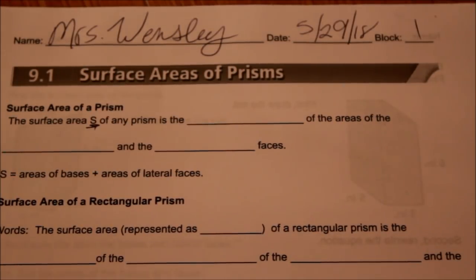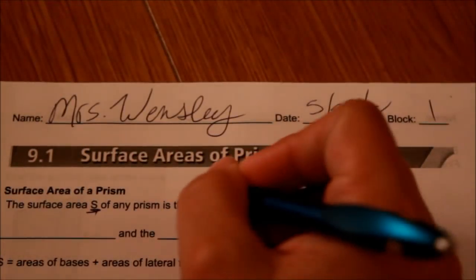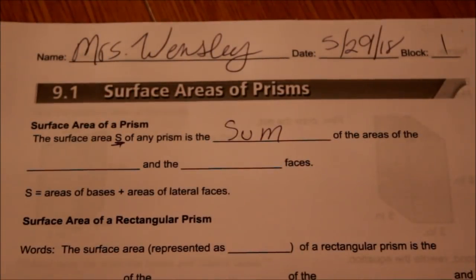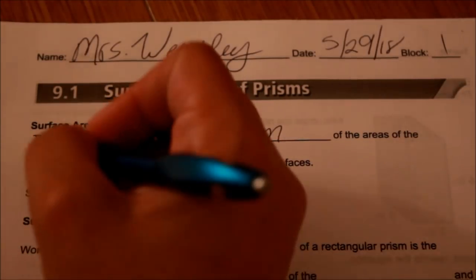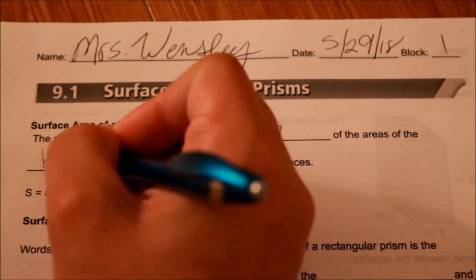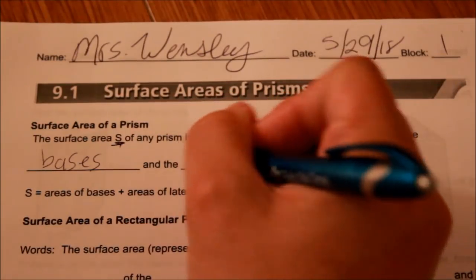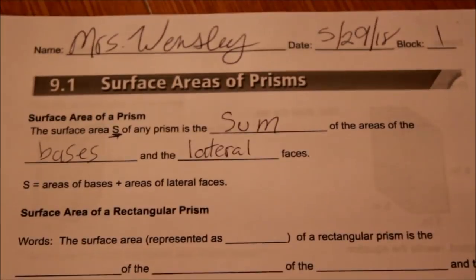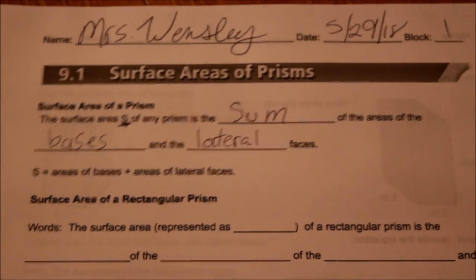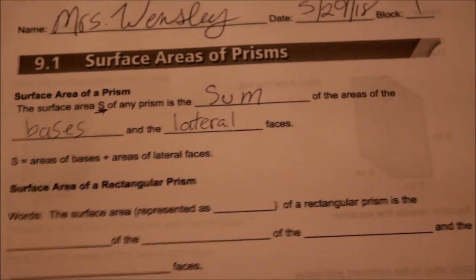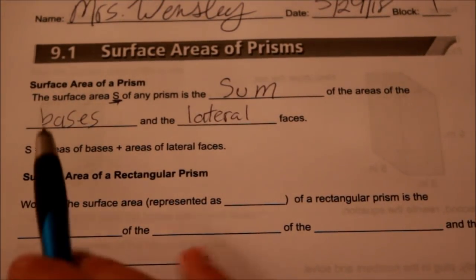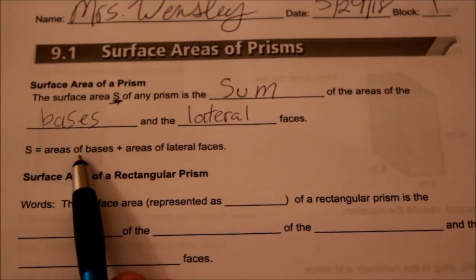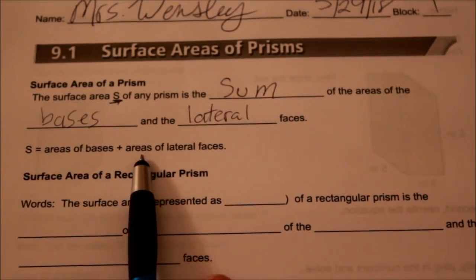Of any prism is the sum of the areas of the bases and the lateral faces. L-A-T-E-R-A-L, lateral. Can be represented very simply as S, capital S, equals areas of the bases plus areas of the lateral faces.